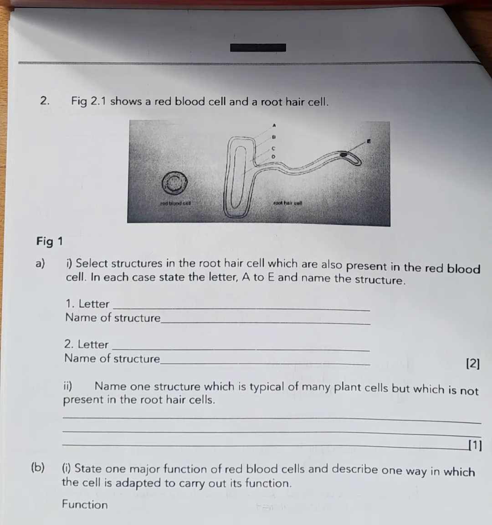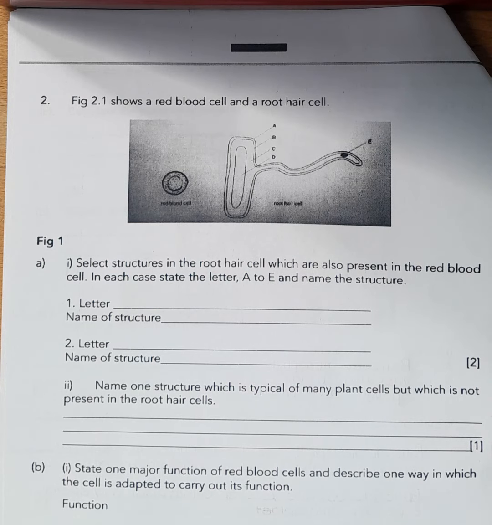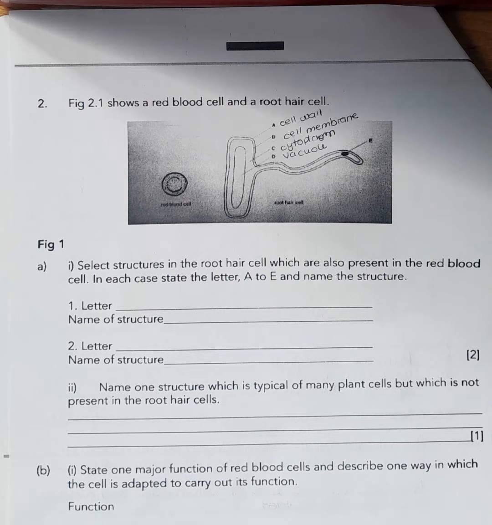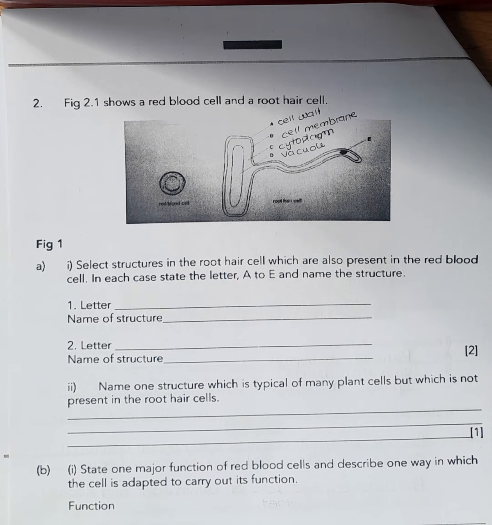In your number 1 in June 2023, you can be examined on the root hair cell as the specialized cell. It is reading: Fig 2.1 shows a red blood cell and a root hair cell. Select structures in the root hair cell which are also present in the red blood cell. In each case, state the letter A to E and name the structure. So first we are supposed to name A to E. A is cell wall, B is cell membrane, C is cytoplasm, and D is vacuole.